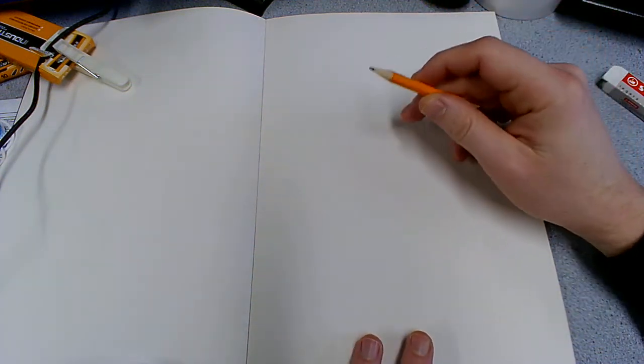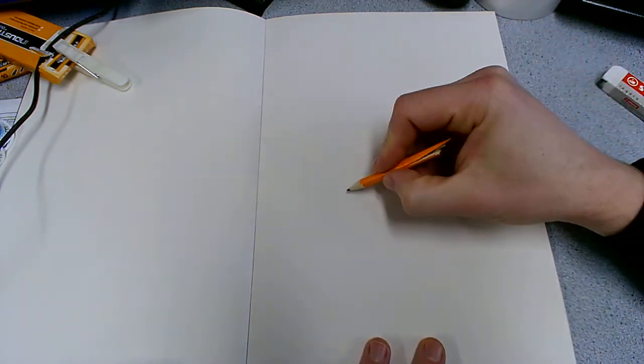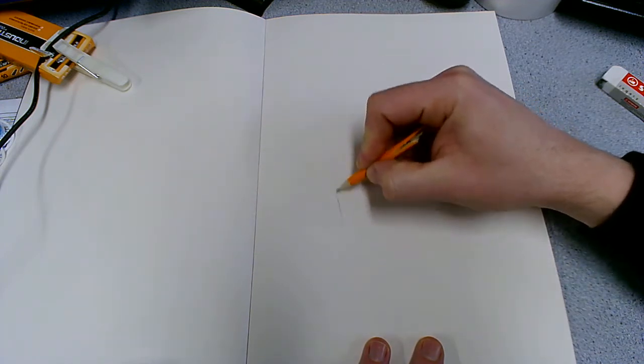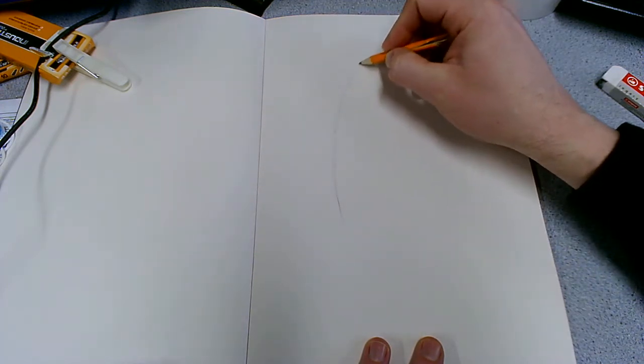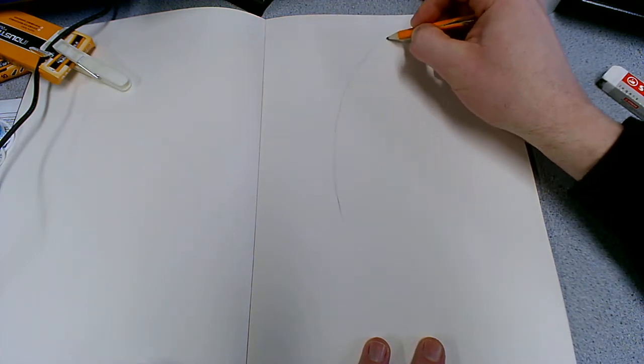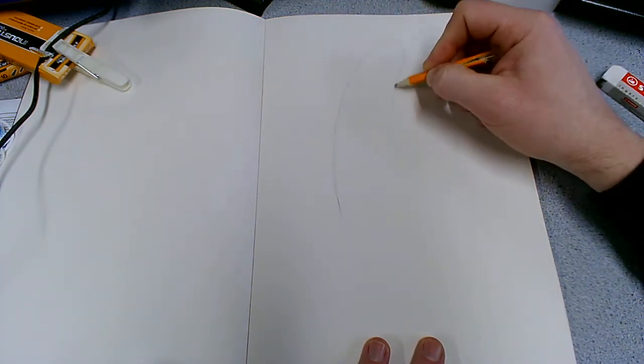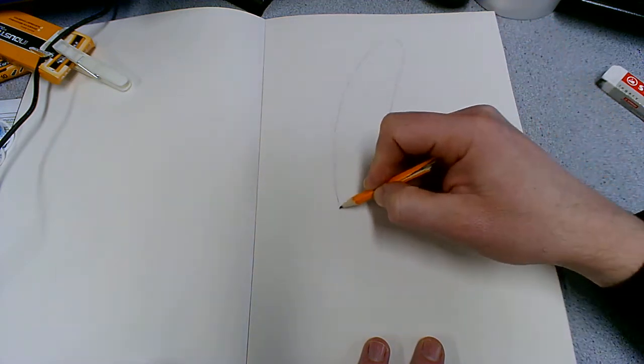Good morning, everyone. So today, like we talked about in lesson, we're just going to be doing the texture juxtaposition. Obviously in lesson we have been looking at textures. So today what we're going to do is we're going to draw something and we're going to use a completely different texture to add a little surreal element to it.